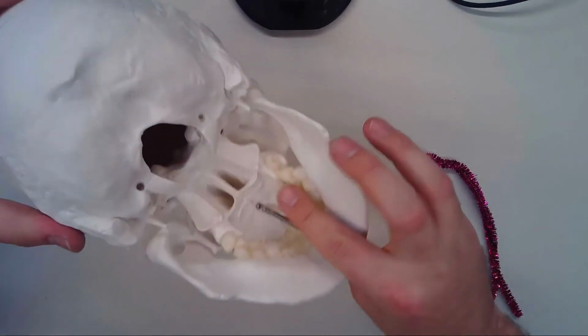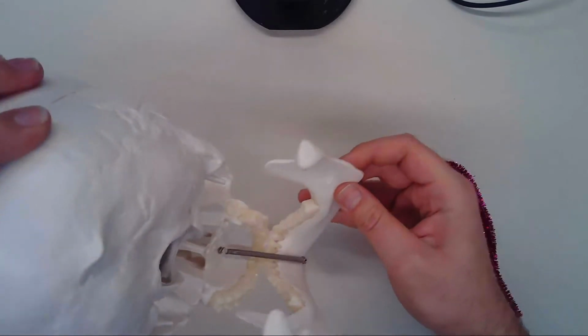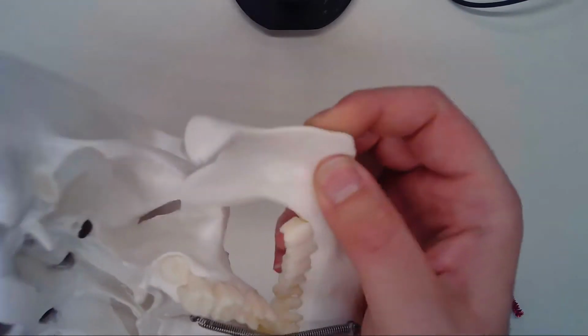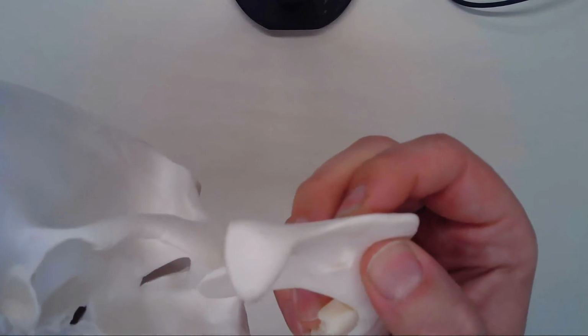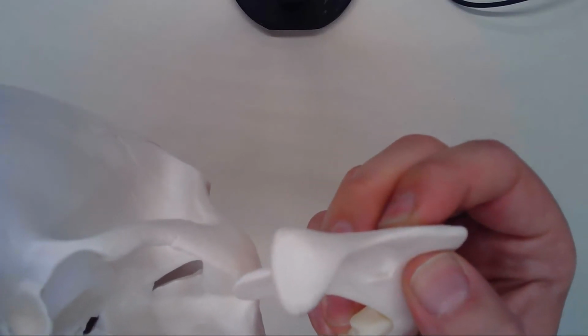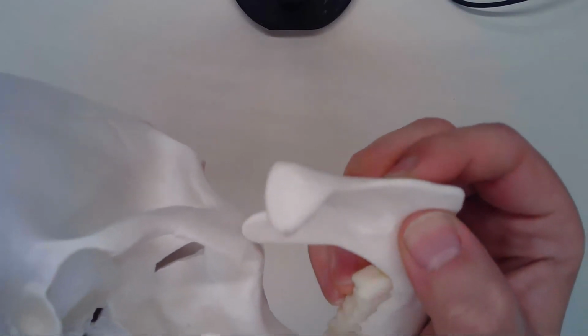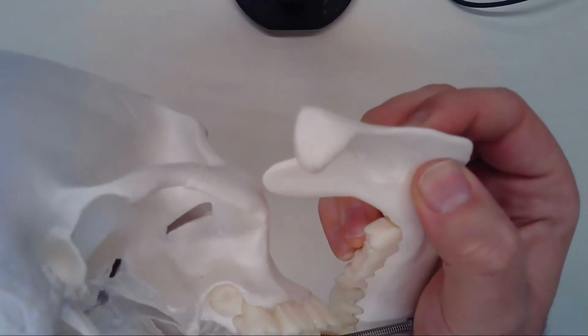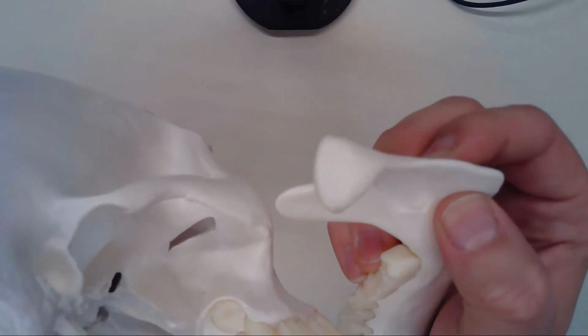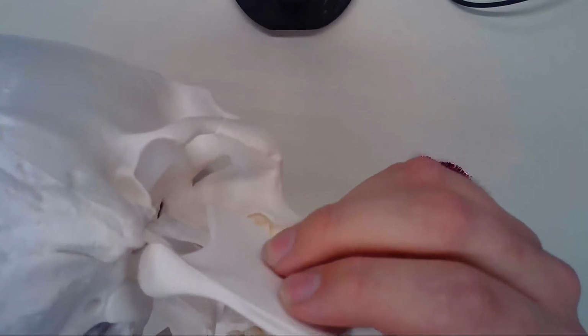notch. If we go to the posterior side of this, you can see that there are two more foramen on the posterior side of the ramus, and those foramen are known as the mandibular foramen. Again, this is where your dentist is shooting Novocaine when they're drilling on your tooth. So those two things are going to be there.